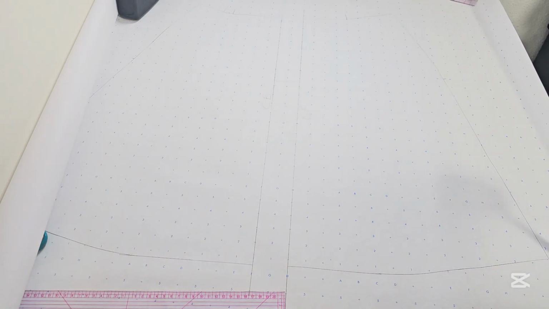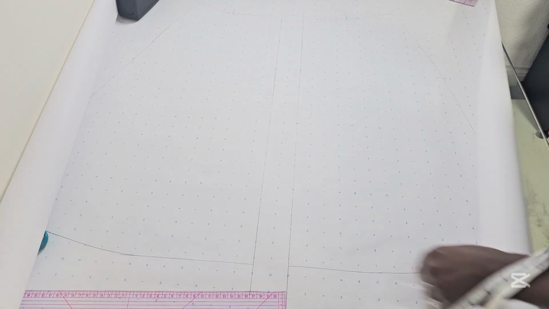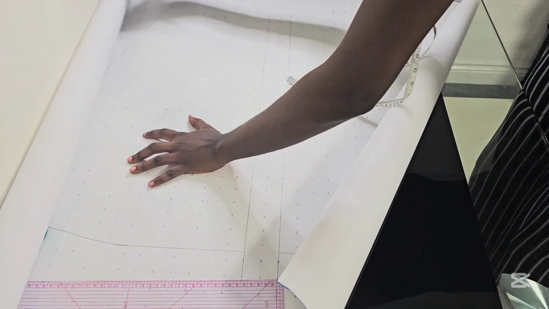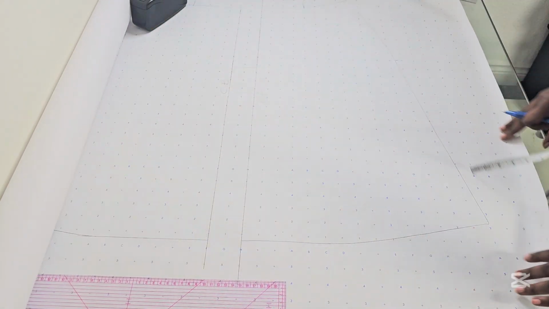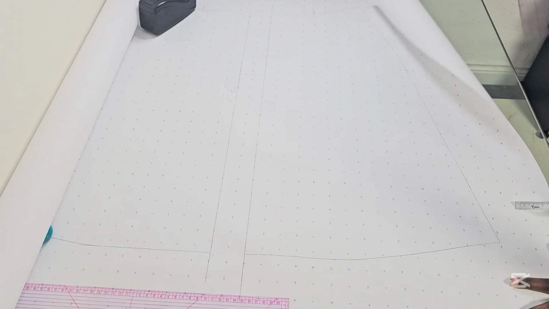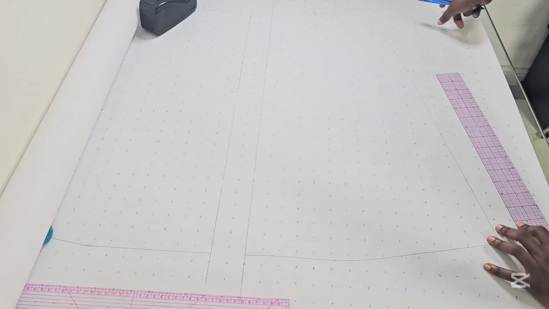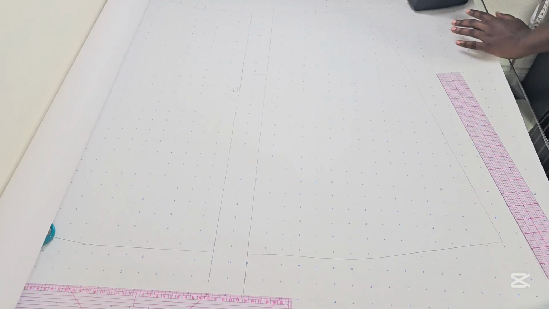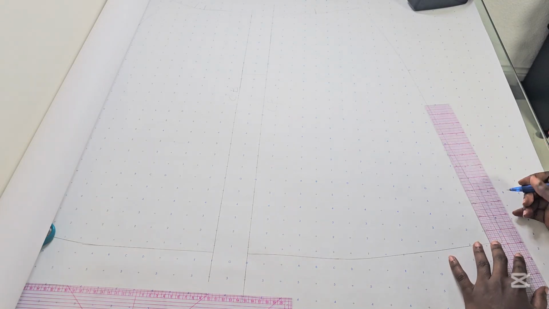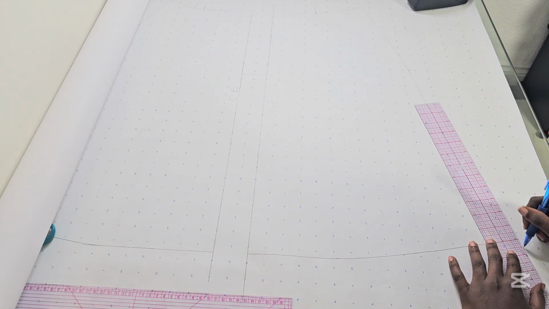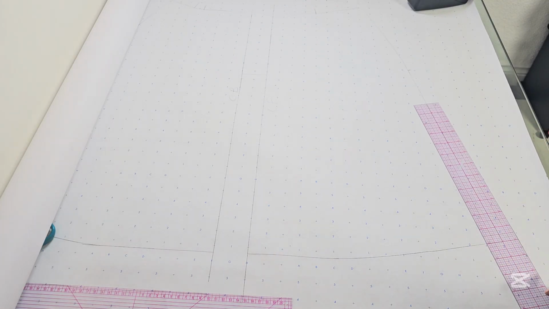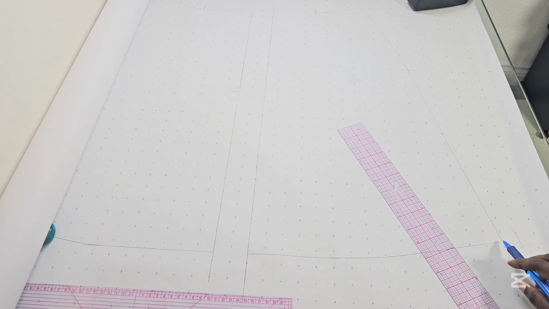I'm going to add it to the front. Okay, I'm going to add that to the front. So let me show you. Take your ruler, you mark 1 inch, 1 inch like this. So 1 inch from this side to this side, I'm adding 1 inch.